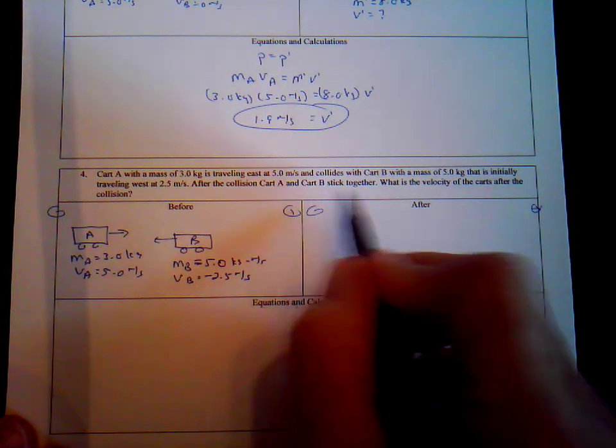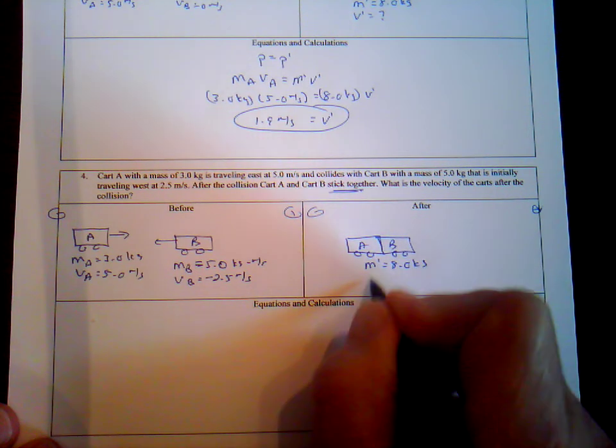So after the collision, they stick together. We didn't have to have them sticking together, but we are this way. We can solve it either way. They stick together and form one entity. This is A. This is B. So M prime, which is the mass of this one entity, again, is 3 plus 5, is 8 kilograms. And we want to know that velocity after they stick together.